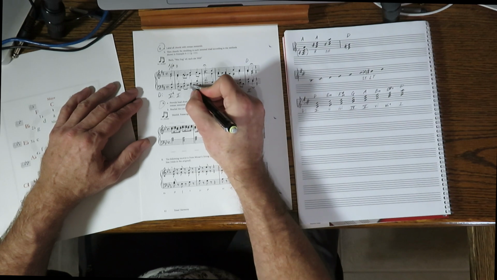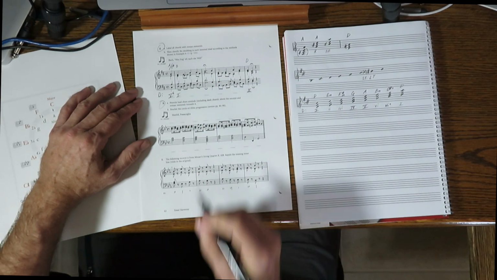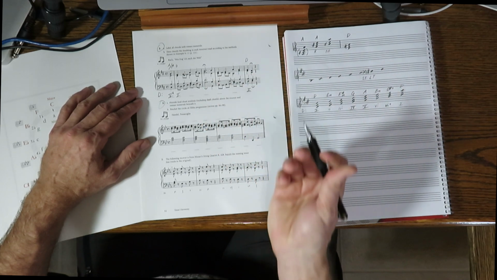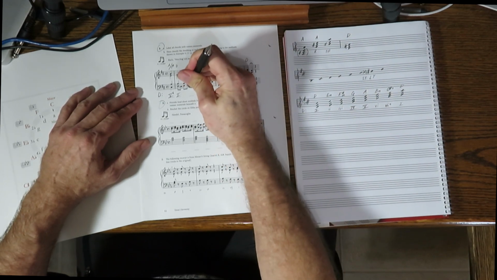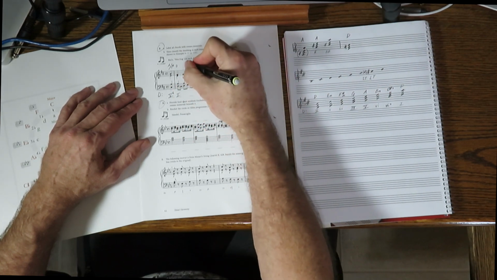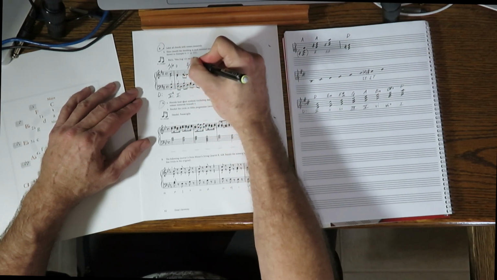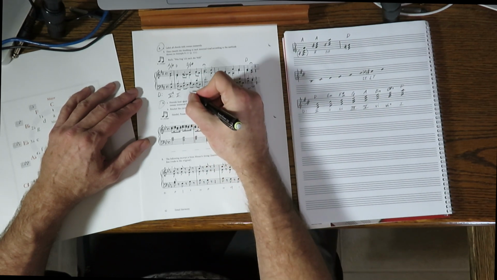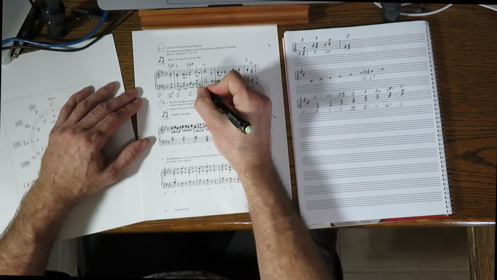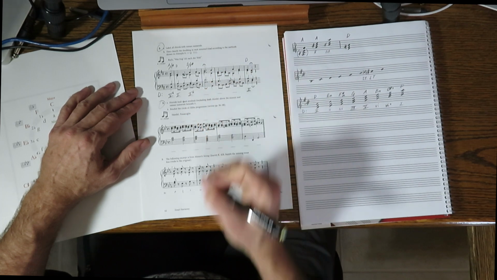If we take a D and kind of move it there for a sec, D, F sharp, A. So that is a D with an F sharp in the bass. And that means there's a 1 chord in first inversion.